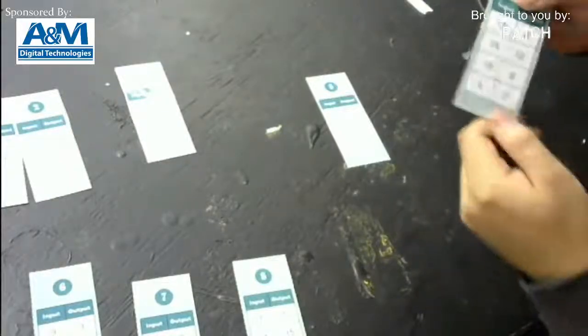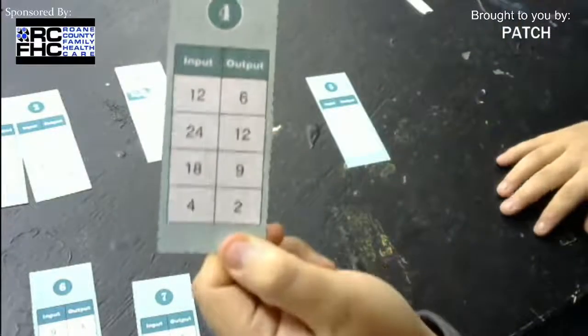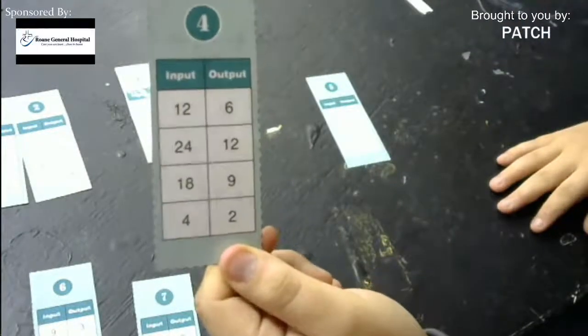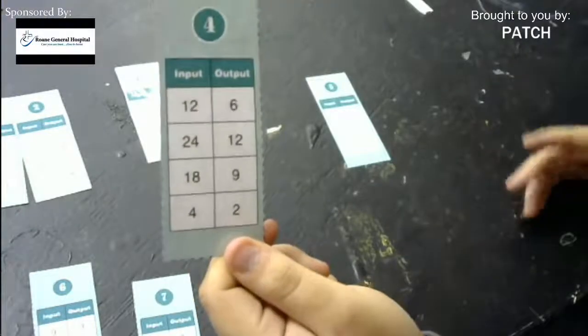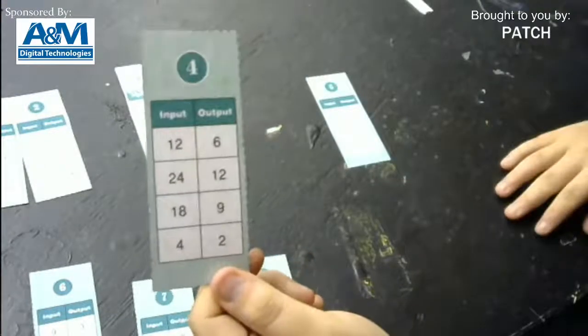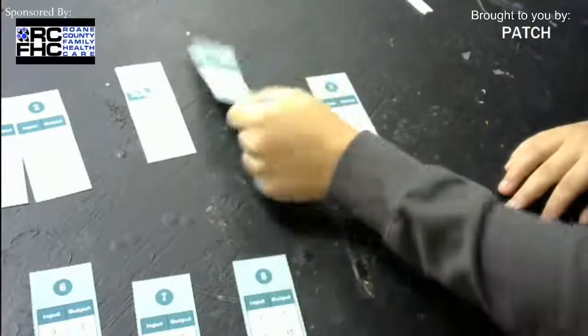Well, it's not going to be subtraction or anything because we can't subtract the same number from these numbers and get the answers they have us. So I think it's going to be divided by 2 because 12 divided by 2 is 6, 24 divided by 2 is 12, 18 divided by 2 is 9, and 4 divided by 2 is 2. Yep, because if you look here, you can subtract 6 from 12 to get 6, but you cannot subtract 6 from 24 to get 12. So we knew we had to divide.